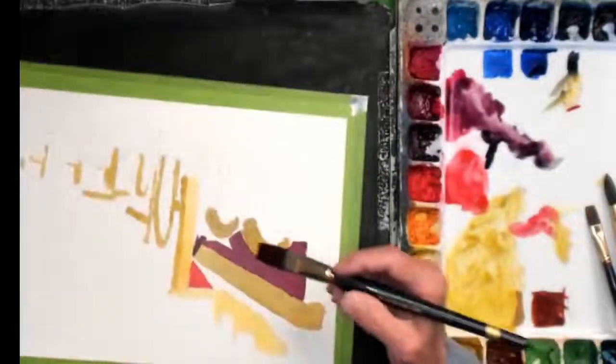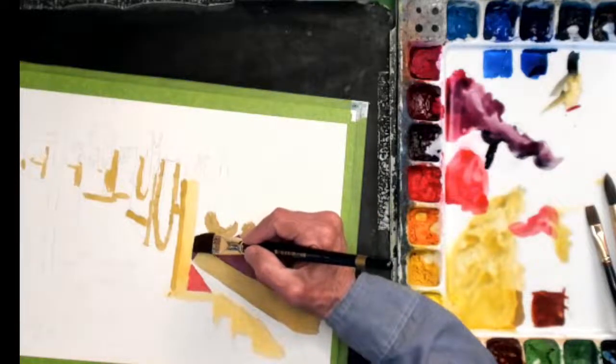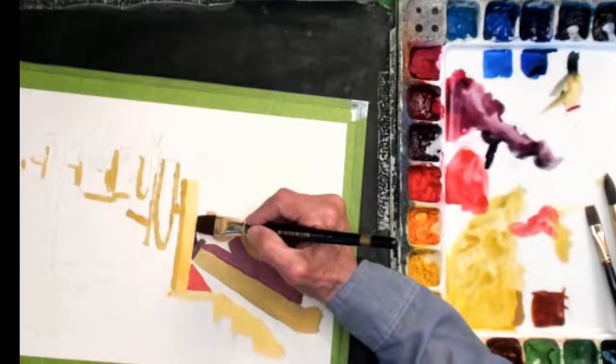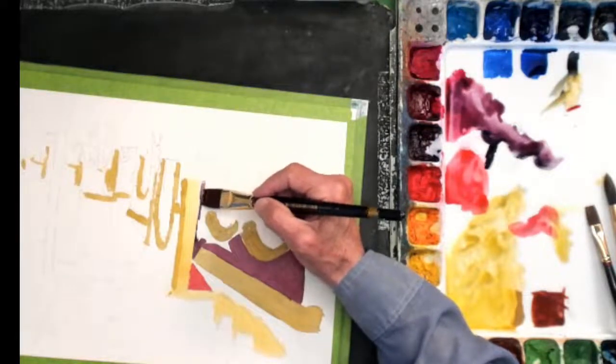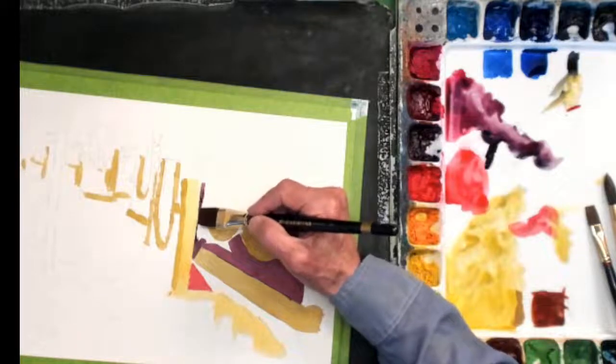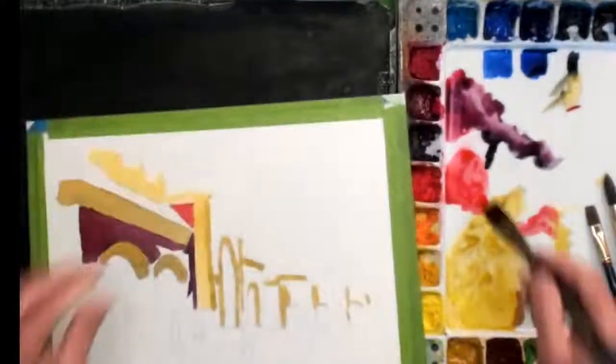I'm trying to get an angle so I can get my brush work in here. So I turn it upside down so I get the angle proper. Turn it back around again.